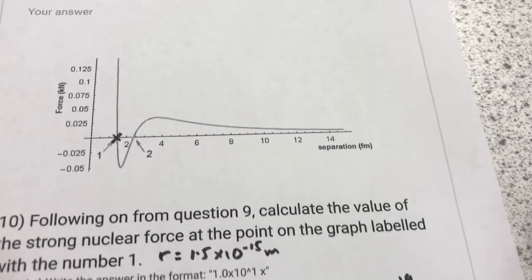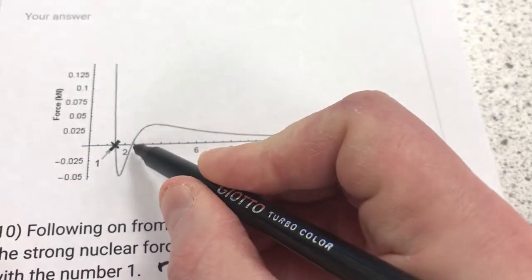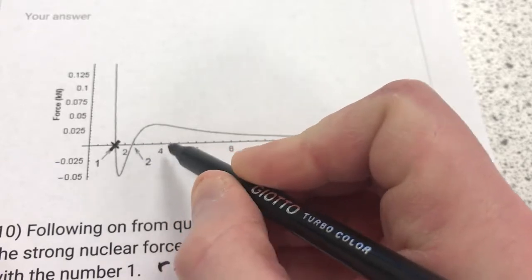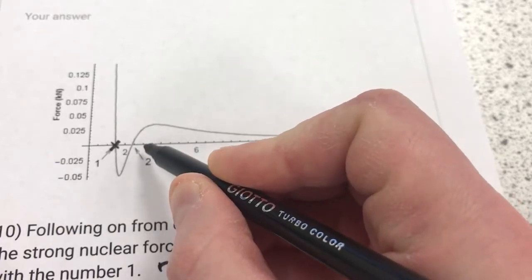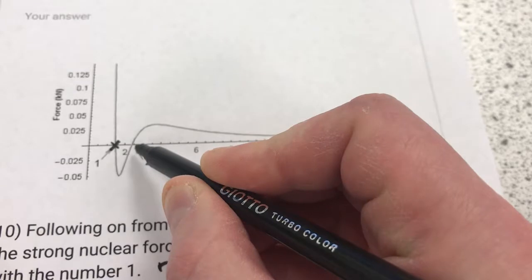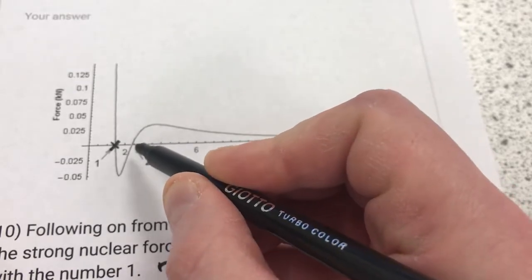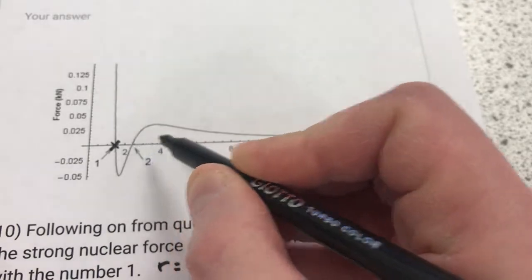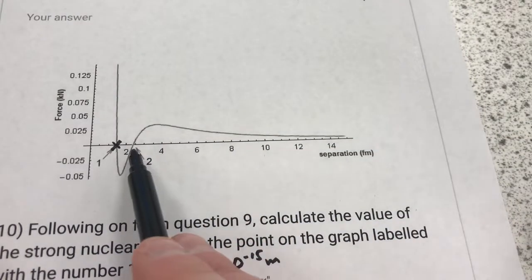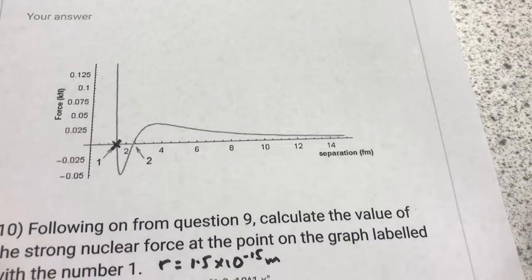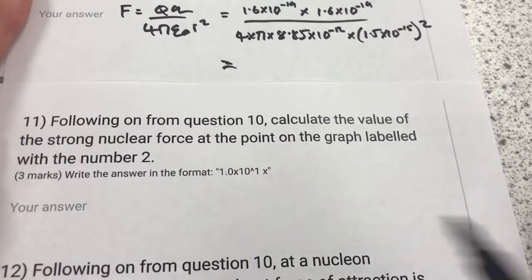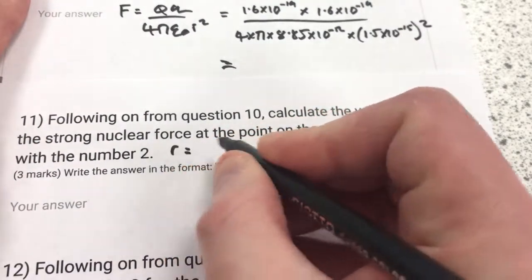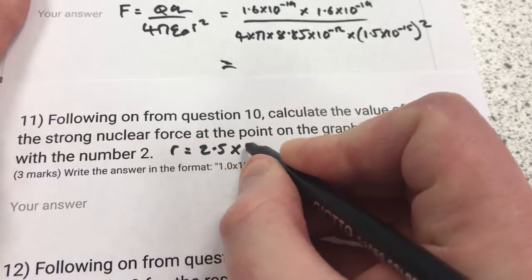So going back to the graph, this point labelled with the number 2 is nearest diameter. That's 4, that'll be 3, that's 2. So let's call that distance, for the sake of making this calculation relatively straightforward, say that distance on this scale is going to be 2.5 femtometers. So for question 11, we need to be using a distance of r equals 2.5 femtometers times 10 to the minus 15 meters.